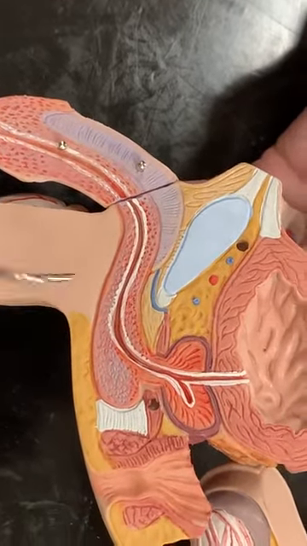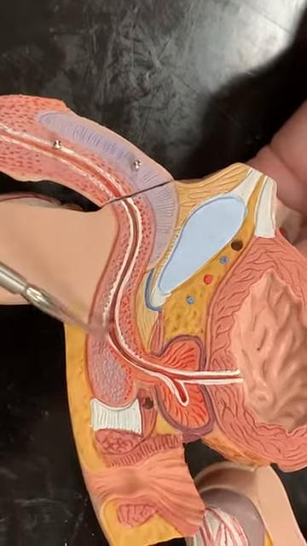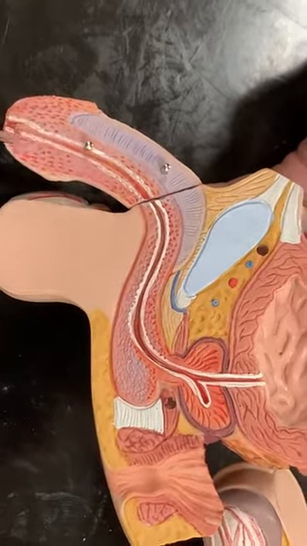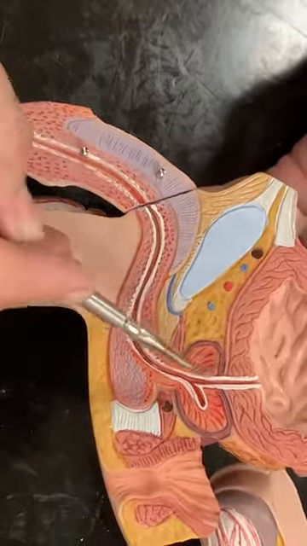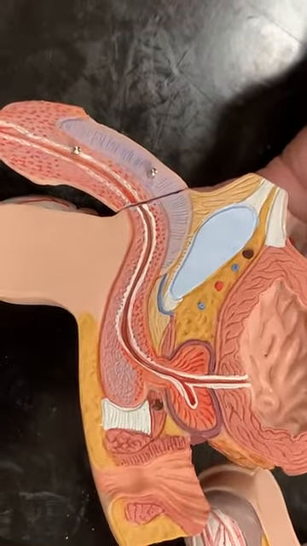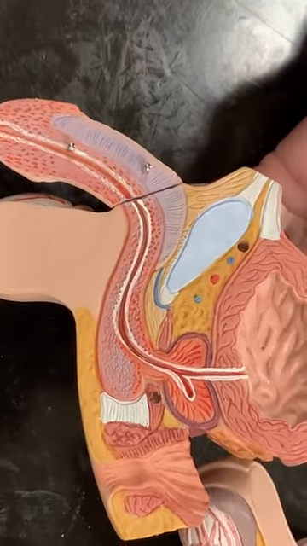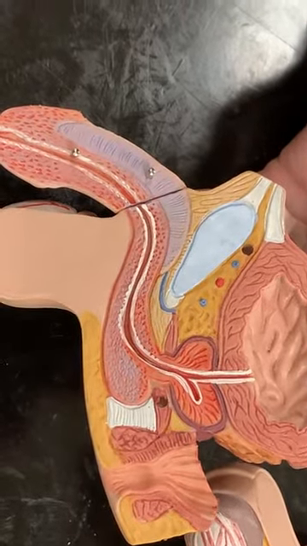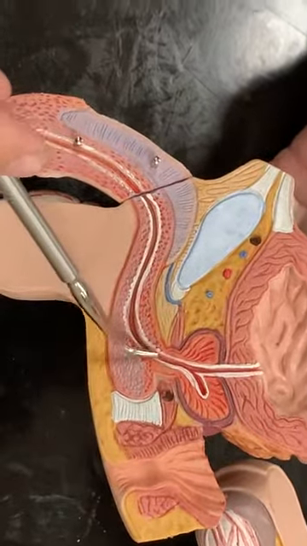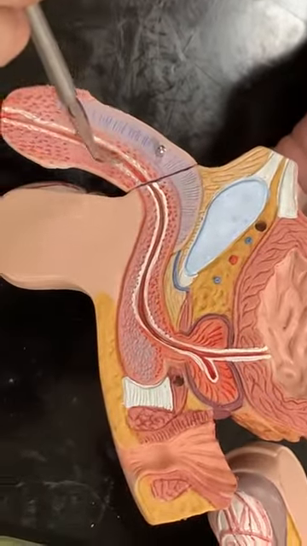Now, male urethras are going to transport both urine and semen, and they're also very long compared to a female. The length of the male urethra is part of the reason why females get more bacterial infections, or UTIs, urinary tract infections. For a female, the urethra is very short and close to the anus. A male has a very long urethra.